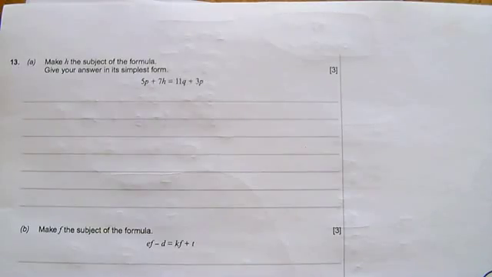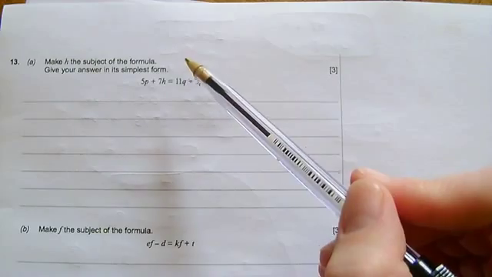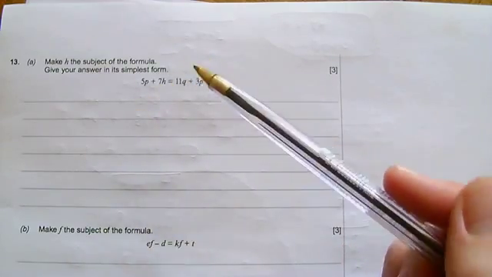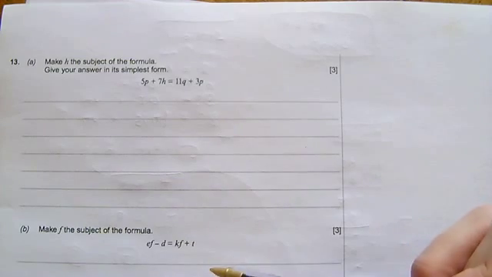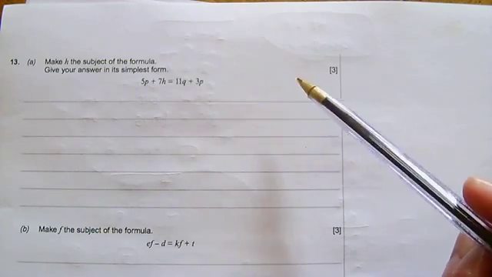Okay, then finally, question 13. It says, make h the subject of the formula, give your answer in simplest form. Now, what that means is get h on its own. Okay, so part A is going to be very easy, but part B is actually very tricky. But if you can get the first marks, these 3 marks, brilliant.